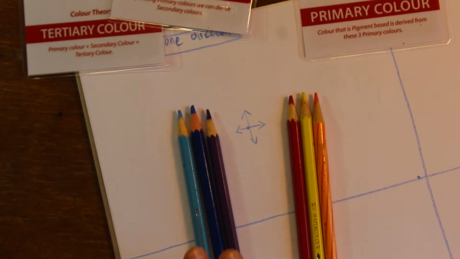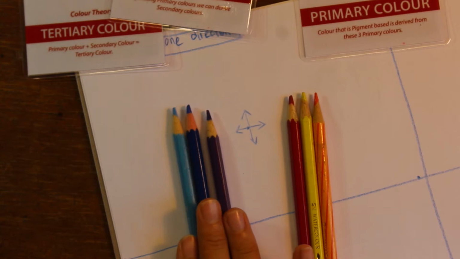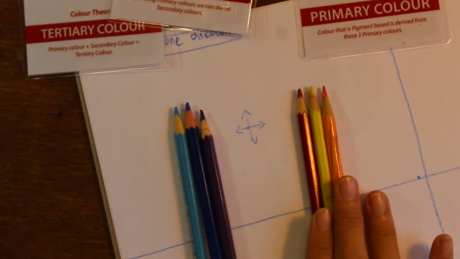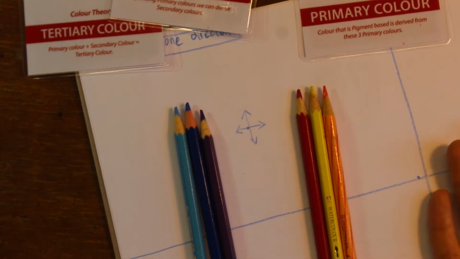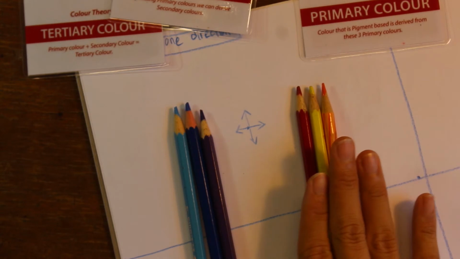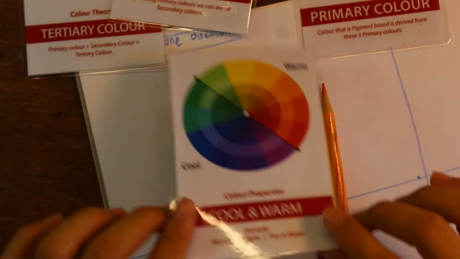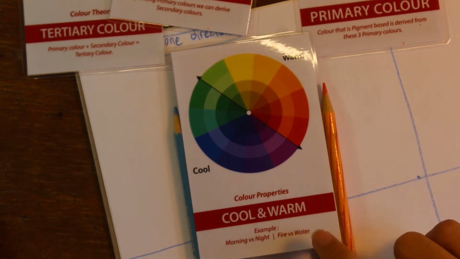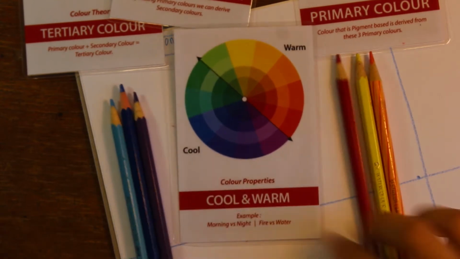Yes. One is the ice, the cold. And then one is red like the fire, the warm. The cold and the warm. So the next thing you need to learn is cold and warm colors.